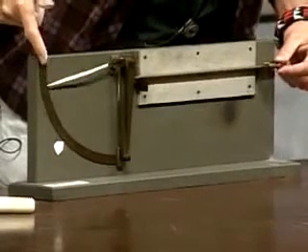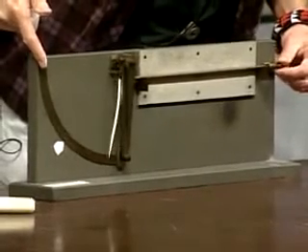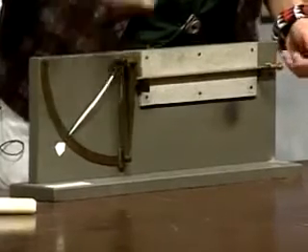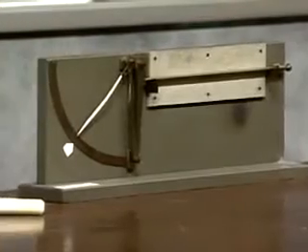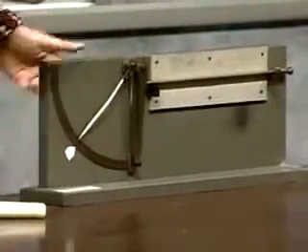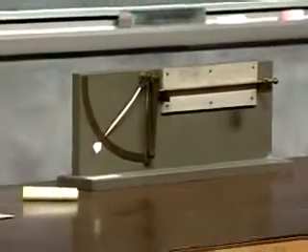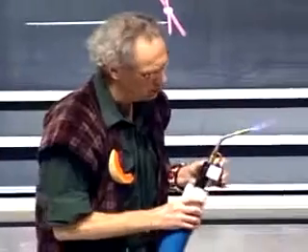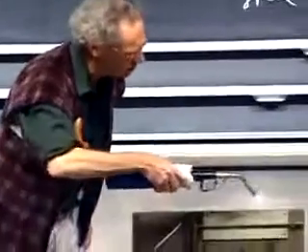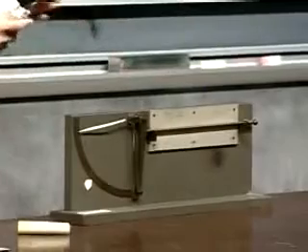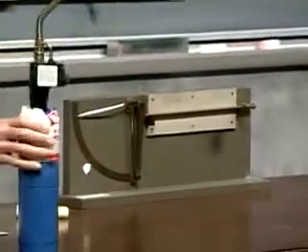If I move the bar one way, it goes up. Move the bar back, it goes down. You can think of this as a thermometer. It will be 70 degrees, as it is now. And if I heat it up, then it will get longer, and you will see this end go up. Let's try that. There it goes. Doesn't take very much.